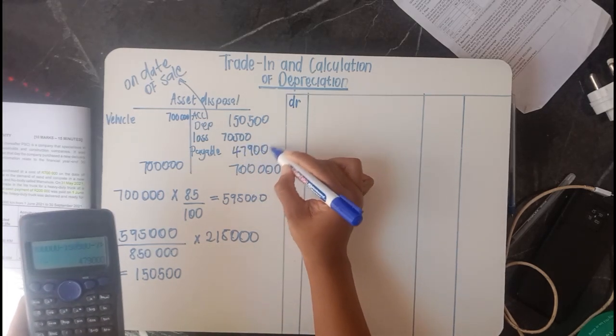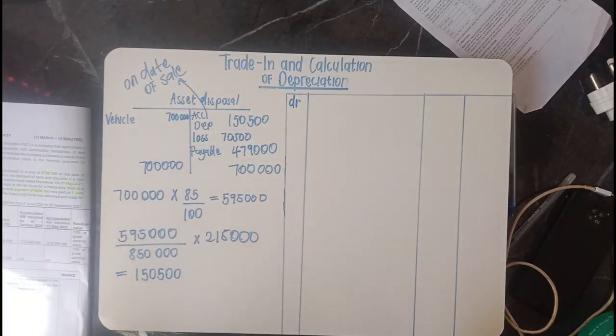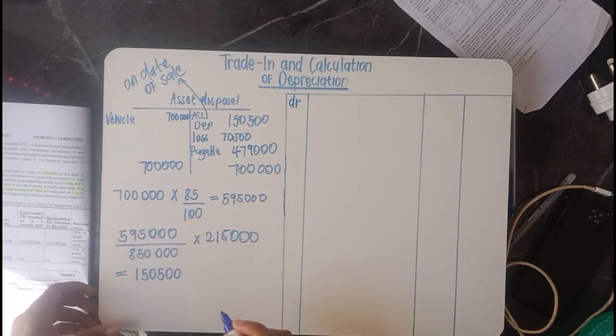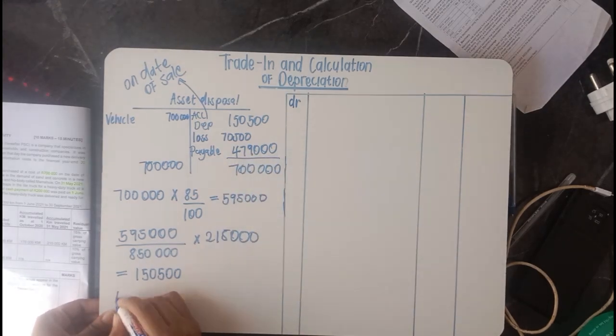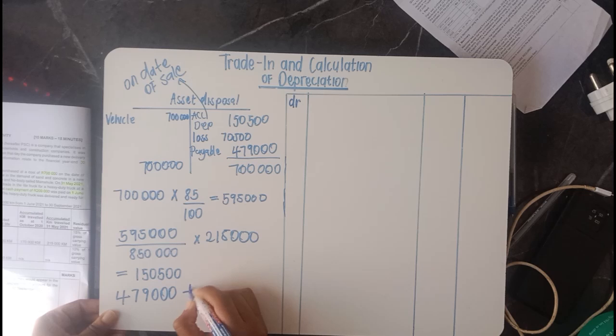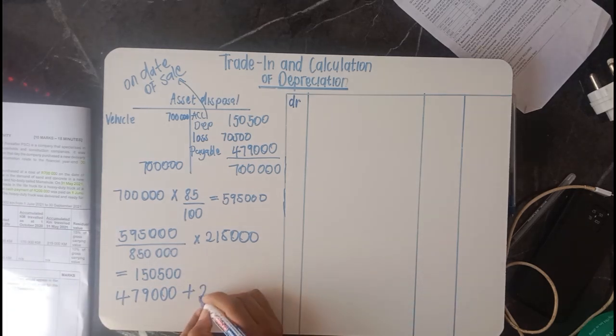479,000, right? So when they're asking for the cost of the new vehicle, you take this payable amount, which is 479,000, and you add your 200,000. What is your 200,000? The amount that you paid additionally, right?